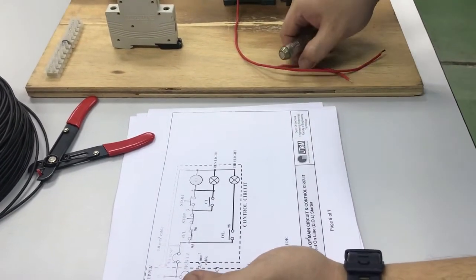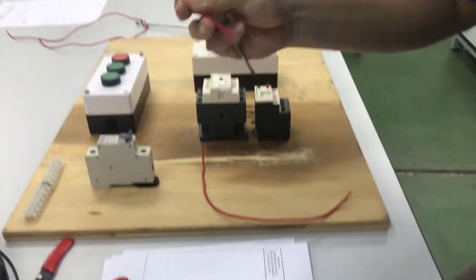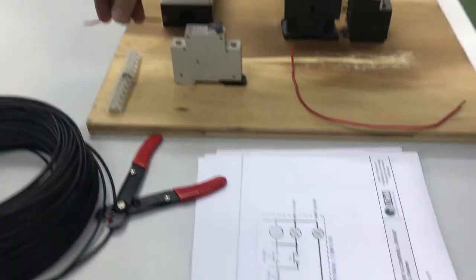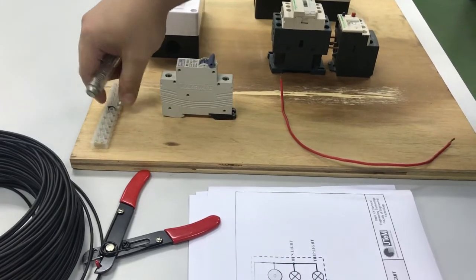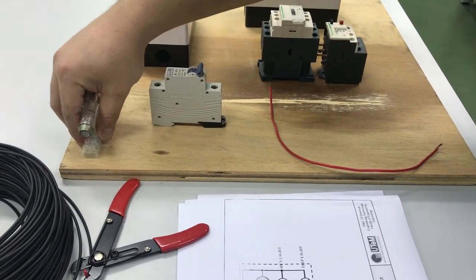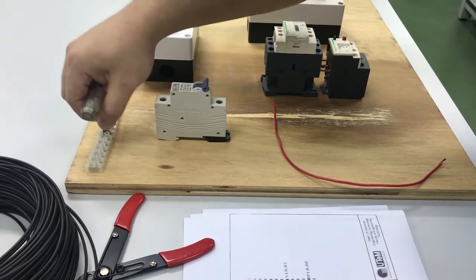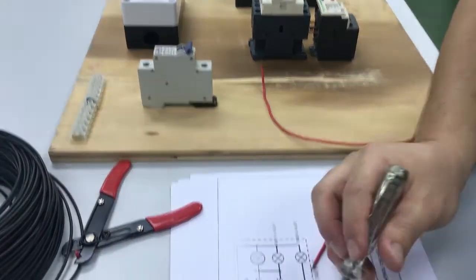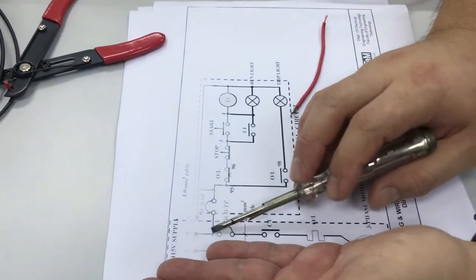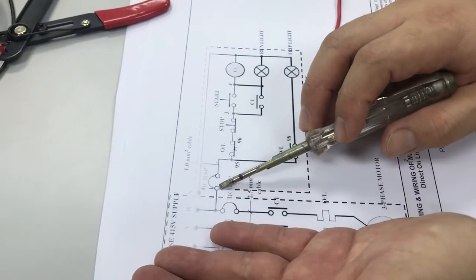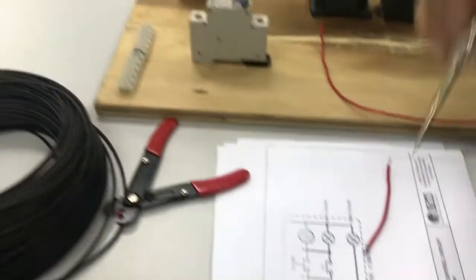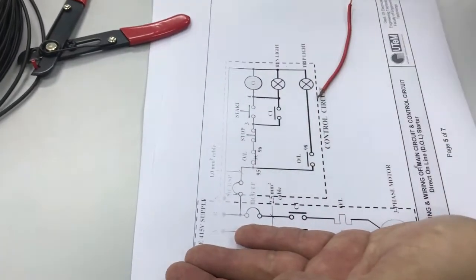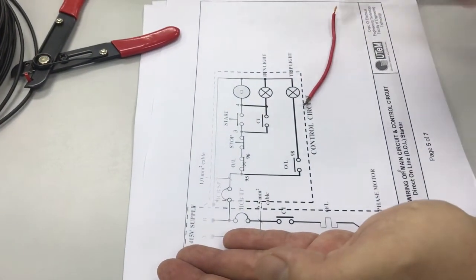So what we are doing now is connecting all the wires based on this diagram, from the earlier connector to the MCB. You can see from here. We start from here to the MCB. We will do it part by part. After that, from the MCB to the overload. I show you one by one.